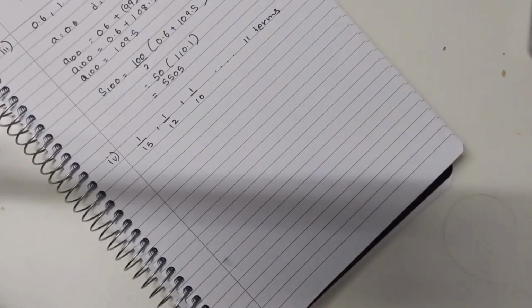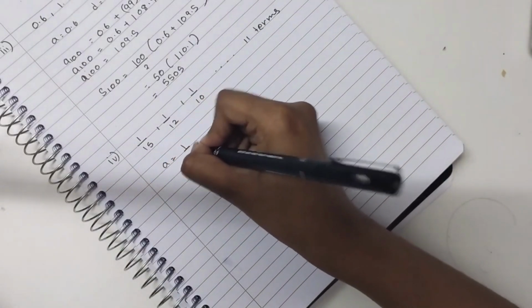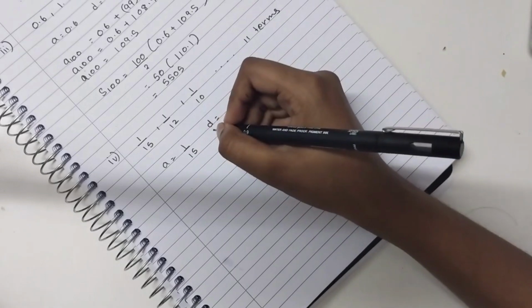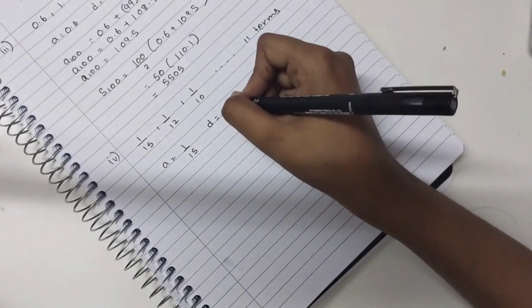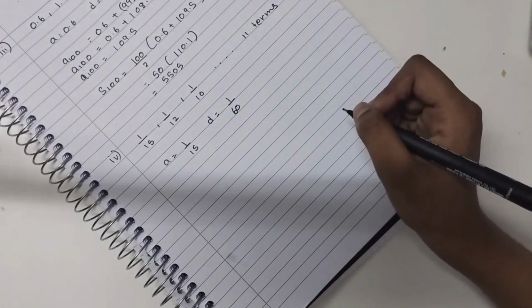In the fourth question, they've given the AP as 1 by 15, 1 by 12, 1 by 10 up to 11 terms. Here the value of a is 1 by 15, and the value of d is equal to 1 by 12 minus 1 by 15, which is equal to 1 by 60. First we need to find the value of A11.